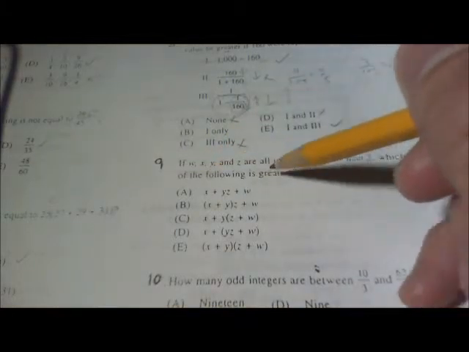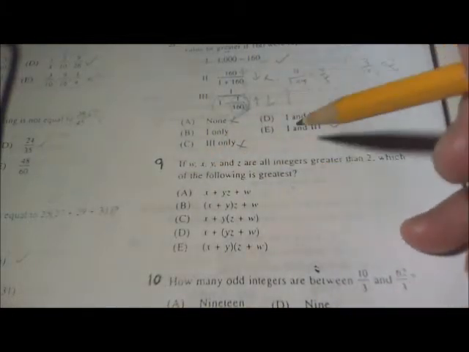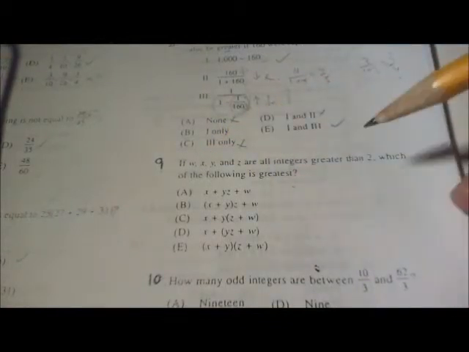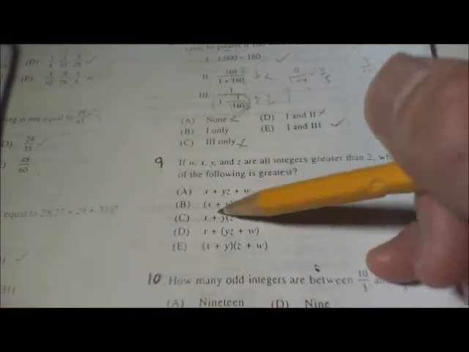Number 9. Which one is the greatest? It said, which of the following is greatest? They are all integers greater than 2. So no one here, everything is more than 2. So when you want the greatest, it means that you multiply everything and add them up. In this case, you see they have additions. So that means you have to multiply everything by one another, then you add them up.